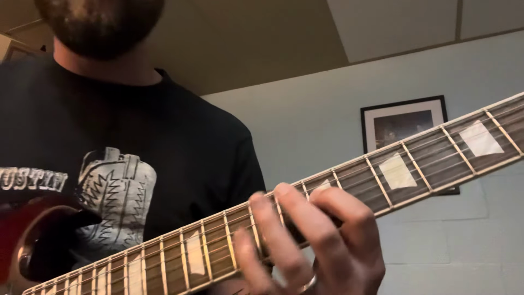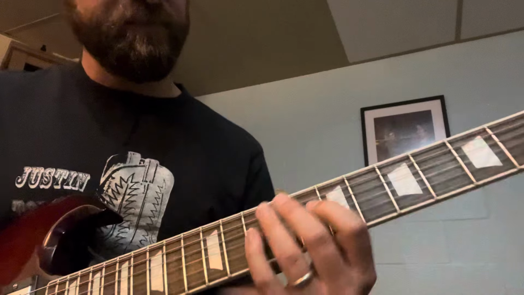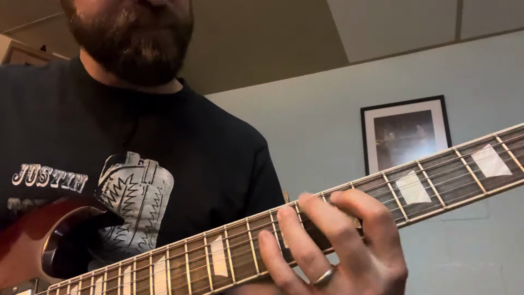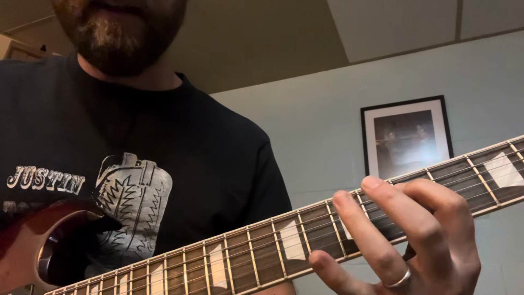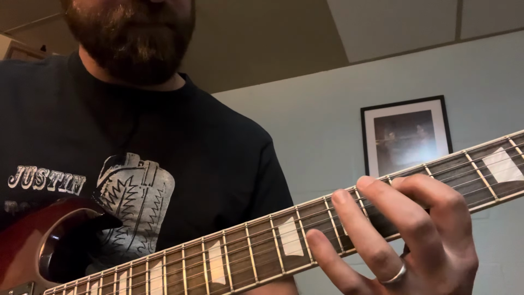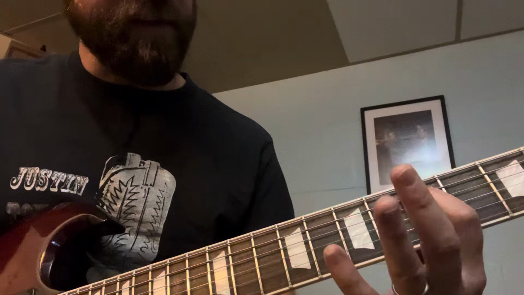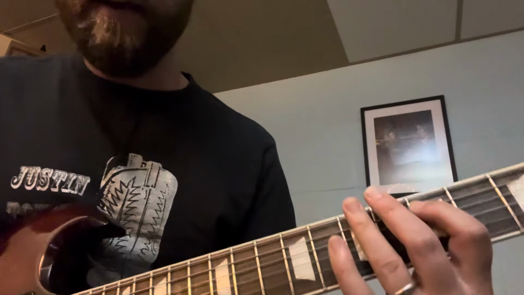Okay, so and then he kind of hangs out on that root for a couple picks. Then he gets with his ring finger, grabs the 7th fret of the A string. So it's 5, 7, 5. And then he does something really cool.